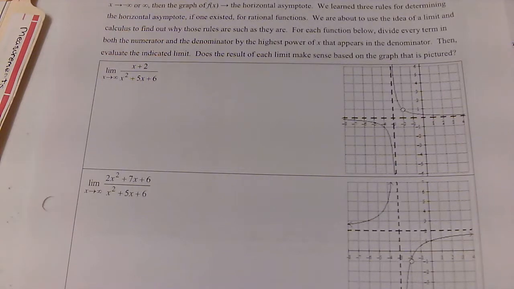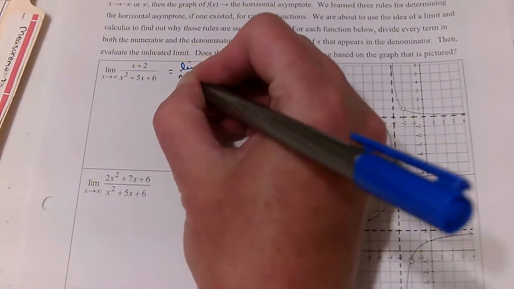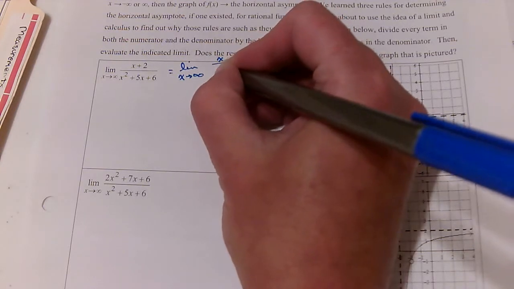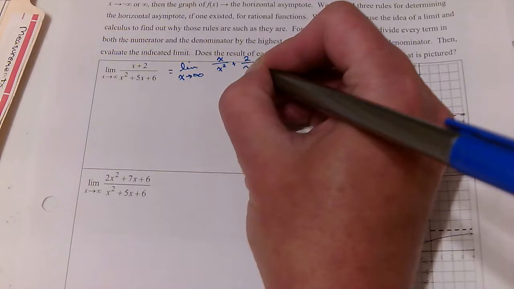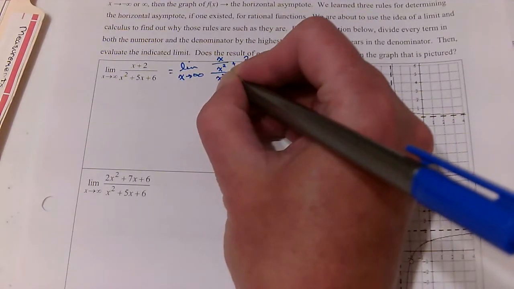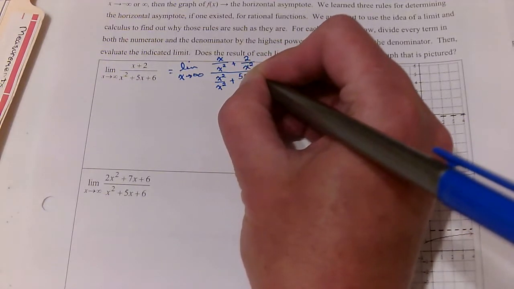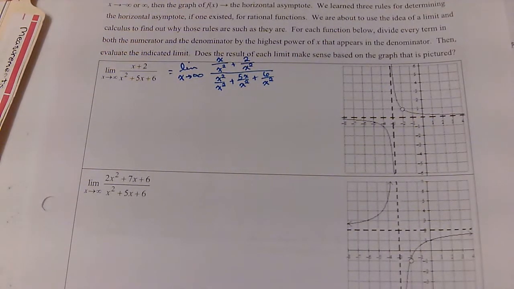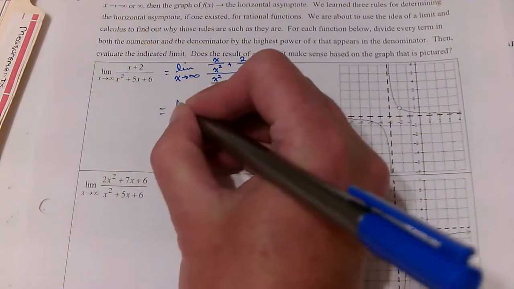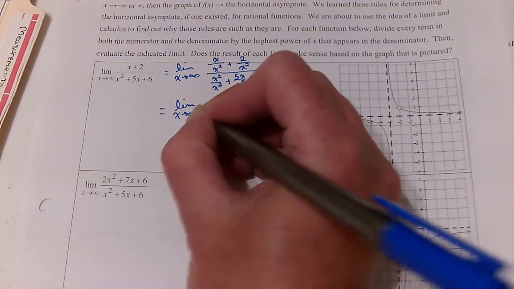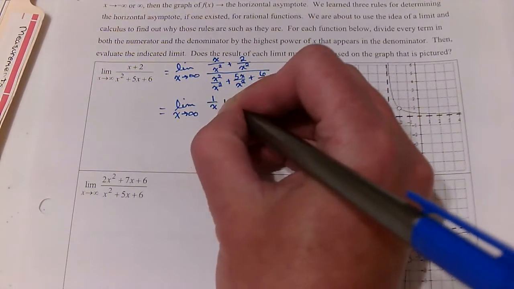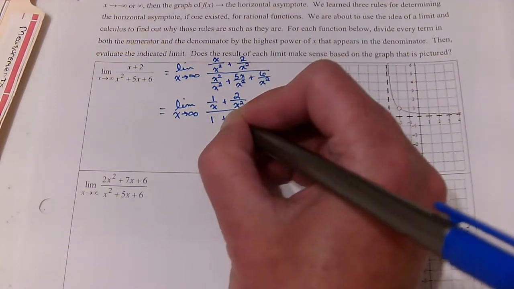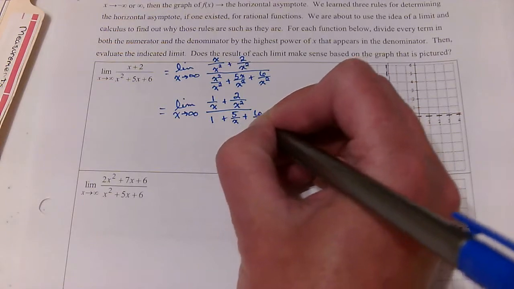So x squared is the biggest one. So on this problem, I'm going to take the limit as x approaches infinity, divide every single term. x over x squared plus 2 over x squared, x squared over x squared plus 5x over x squared plus 6 over x squared. And let's simplify. Can divide an x, so I get 1 over x. That can't be simplified. That becomes a 1. That becomes 5 over x plus 6 over x squared.